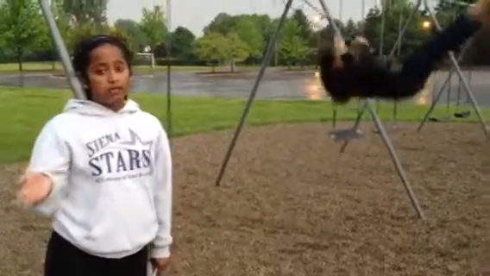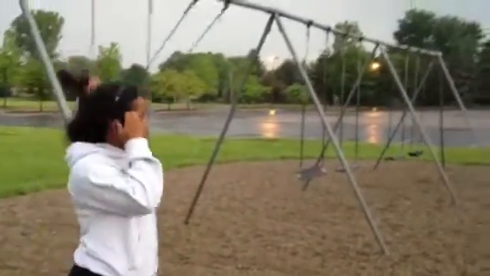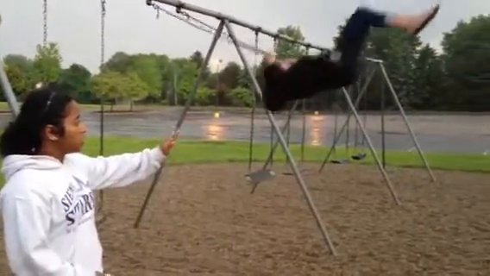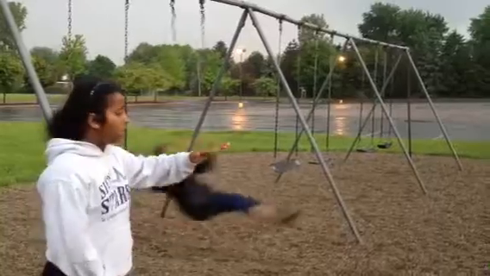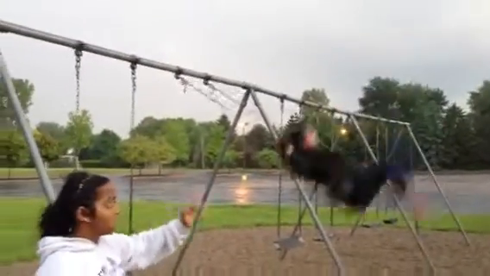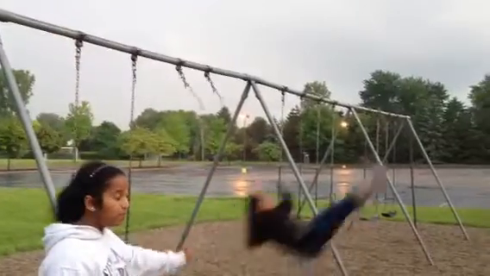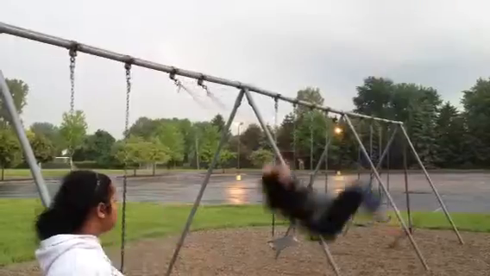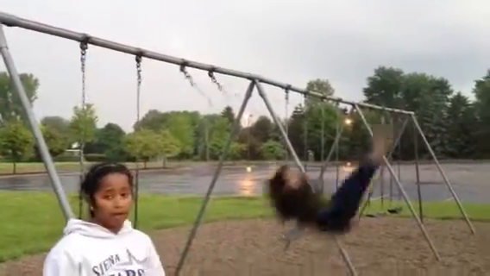And the second concept is momentum. What happens here is that each time she's going higher and higher, she's going past the peak of that arc, and so she's increasing her height. When she increases her height, she's increasing her velocity. And when she does that, she's gaining momentum each time. So she's essentially going faster and faster each time she goes back and forth.